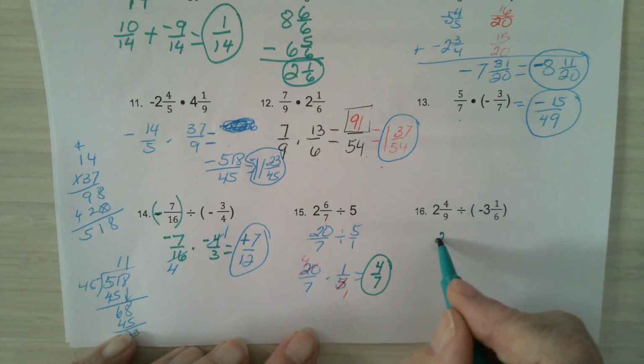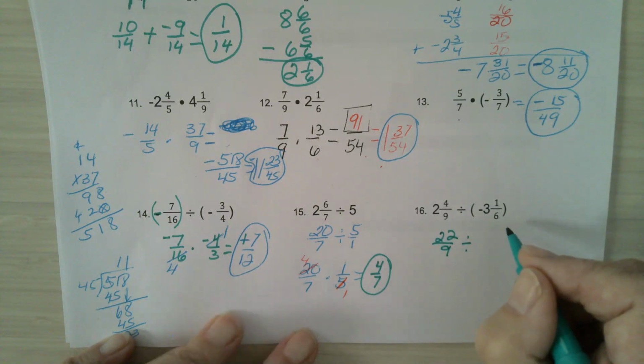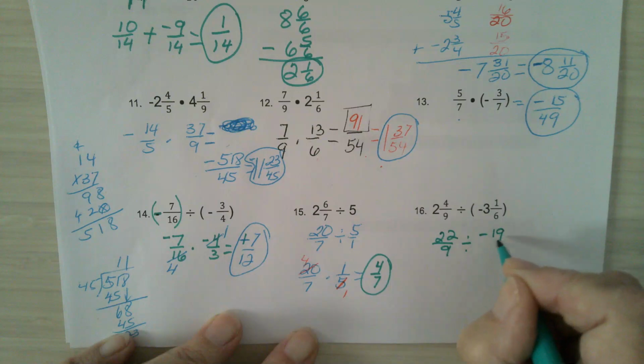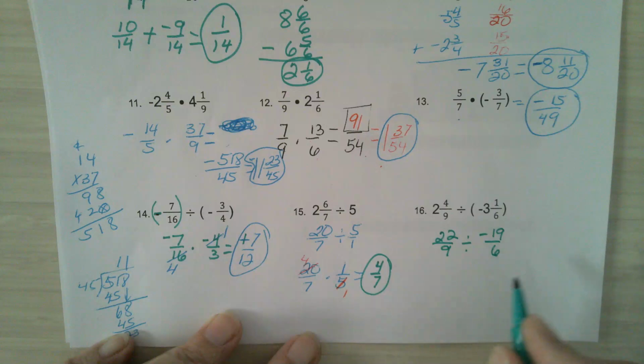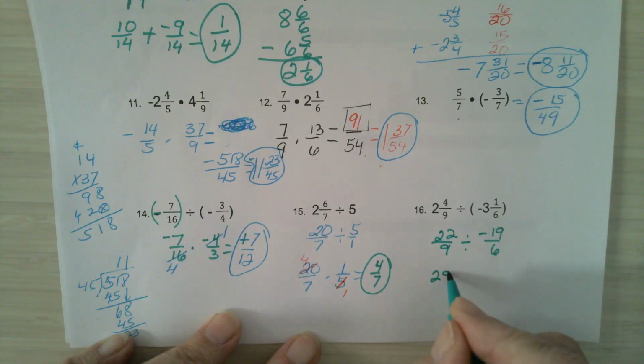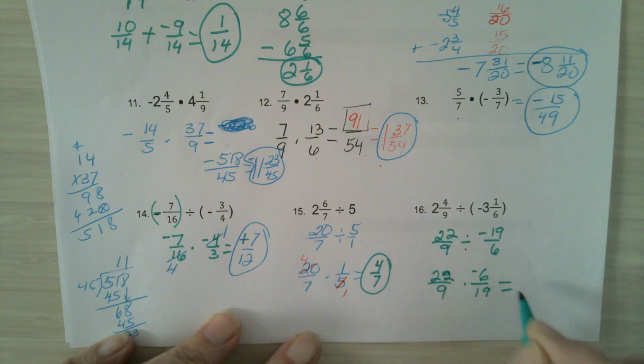We're going to have 22 over 9 divided by negative 19 over 6. Yep, only one negative sign, so the answer will be negative. 22 ninths times 6 over 19, and it's a negative.